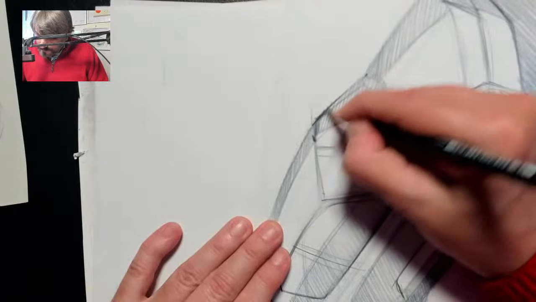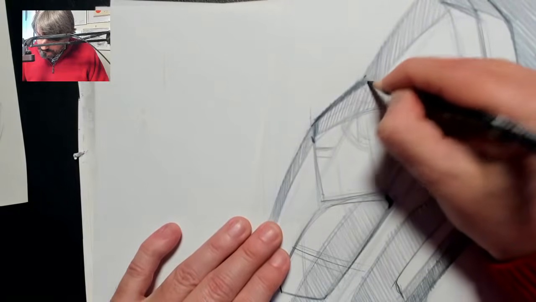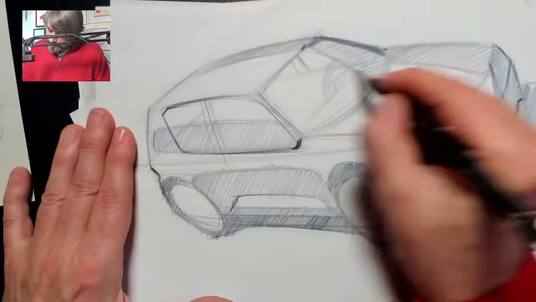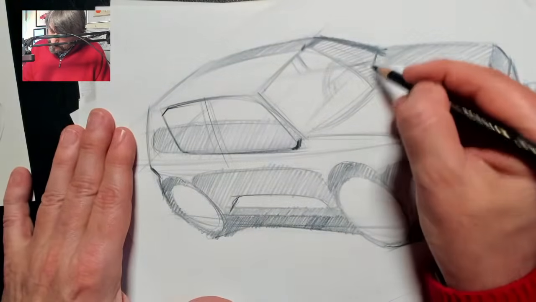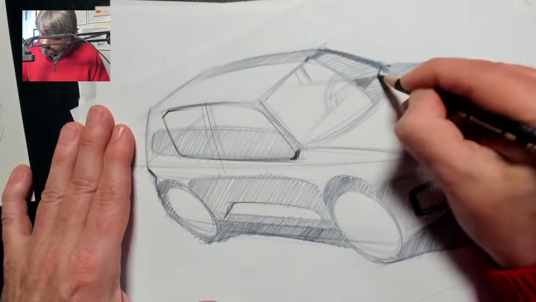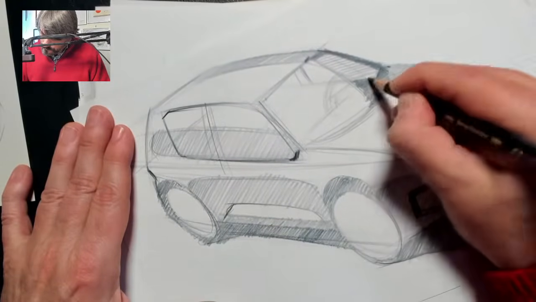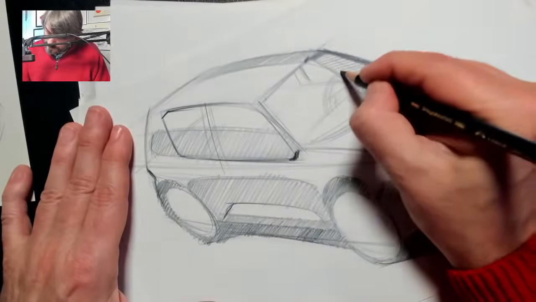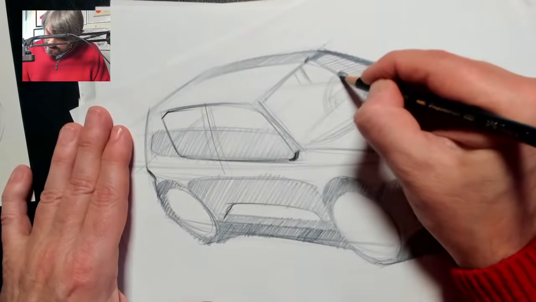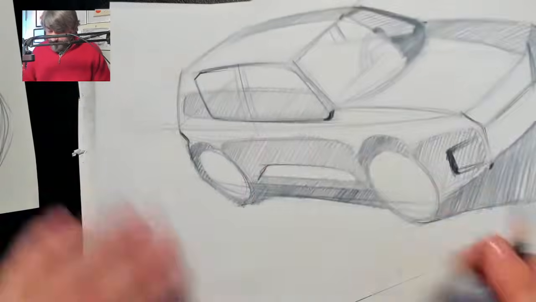I make all those elements in transparency much darker. And also a little bit of the steering wheel, we can see a little bit. Okay, there. Perfect.